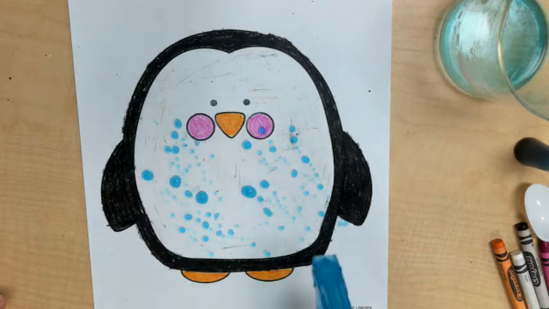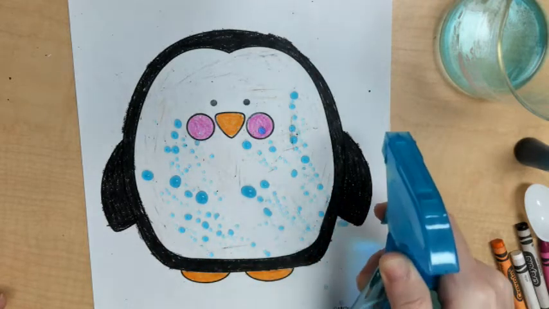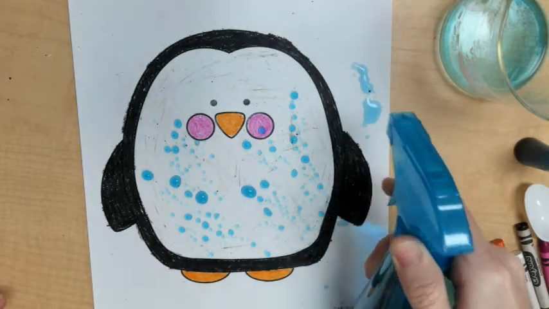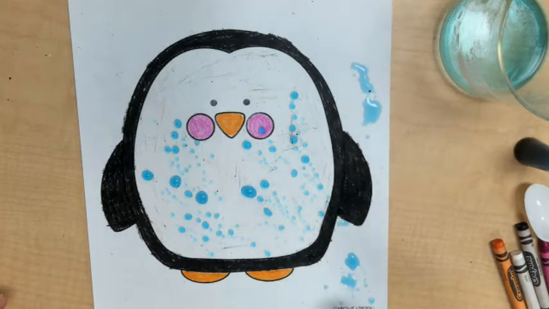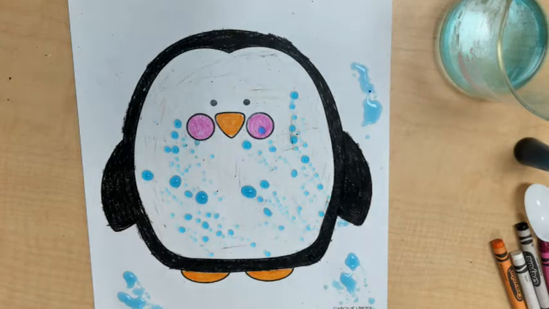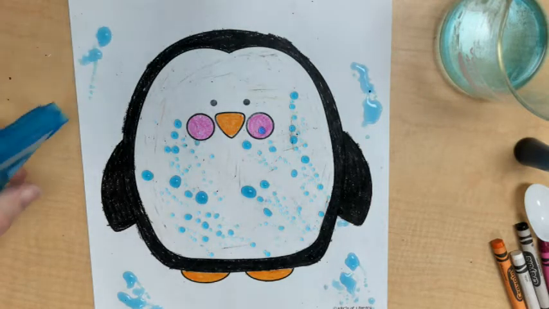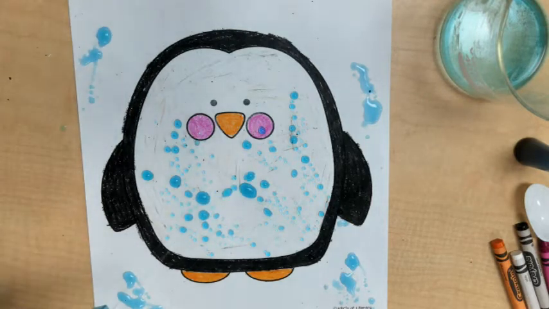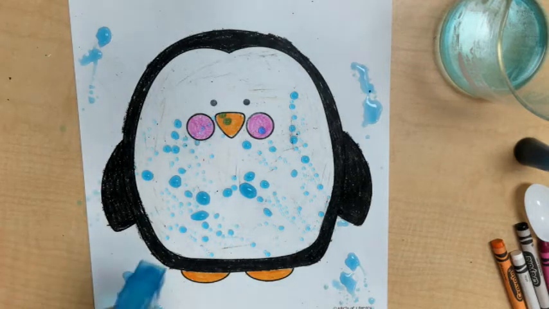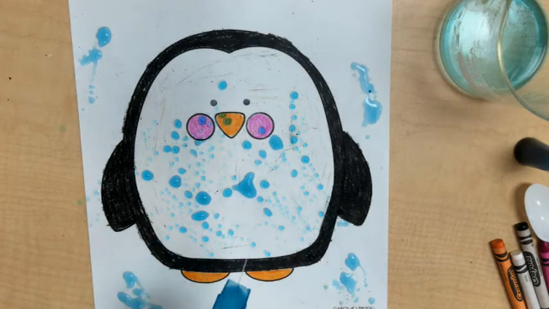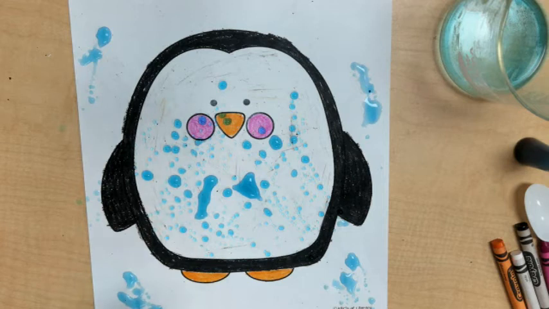And that's because the wax from the crayons doesn't allow the water to go through, just like how a penguin's waxy, oily feathers don't let water go through and freeze the penguin itself. Instead, those oily feathers, they repel the water away.